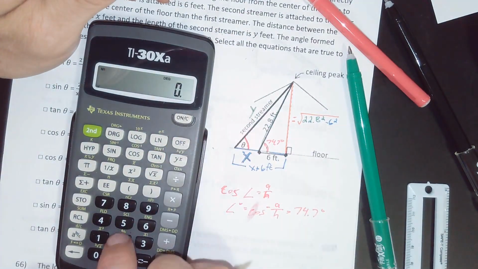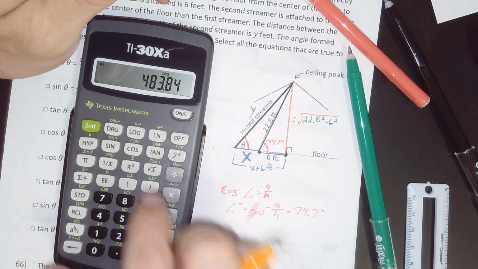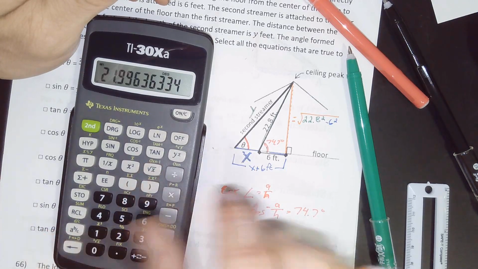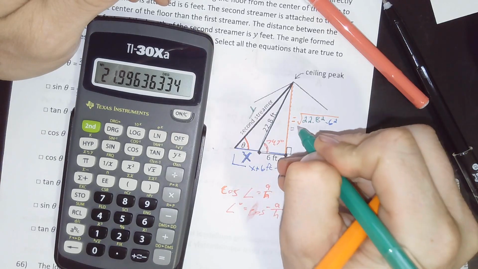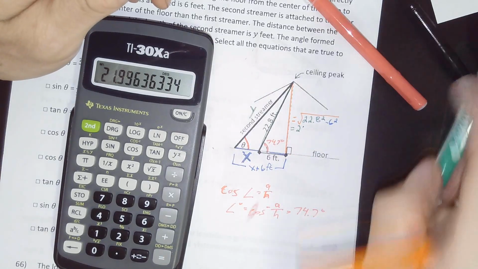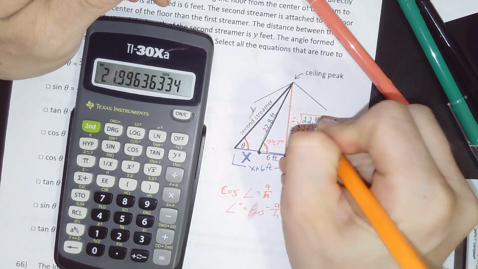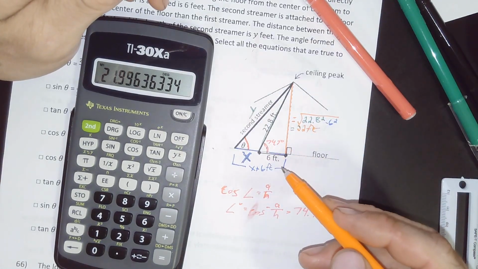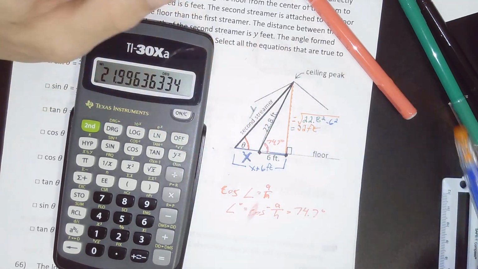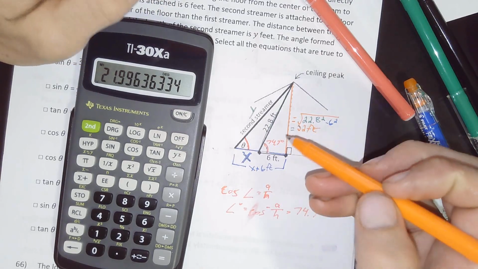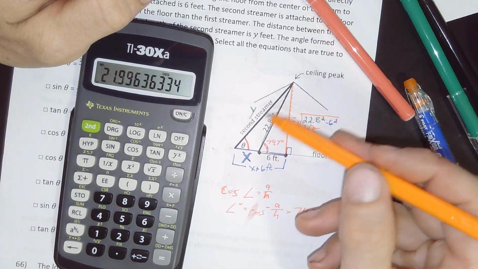So 22.8 squared minus 6 squared equals, take the square root of that, and that's 22. That's where 22 comes from. This should be orange. This is 22 feet. All right, so we've pretty much figured out everything. Well, I can figure out what this whole thing is here. All right, so if I know that this is 22 feet, I don't know the second string number yet, though.